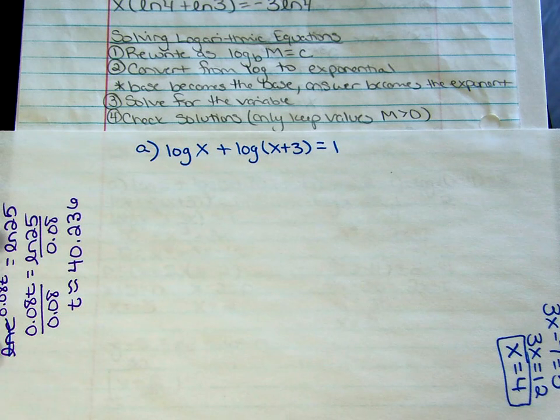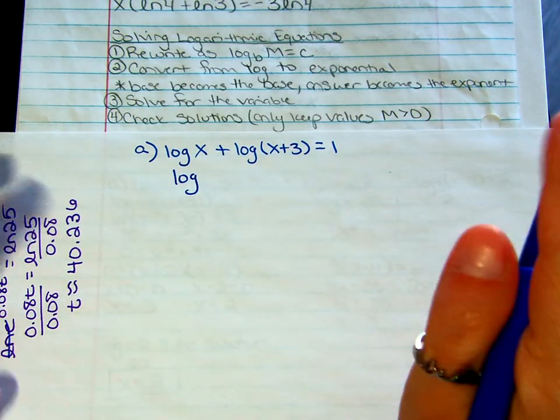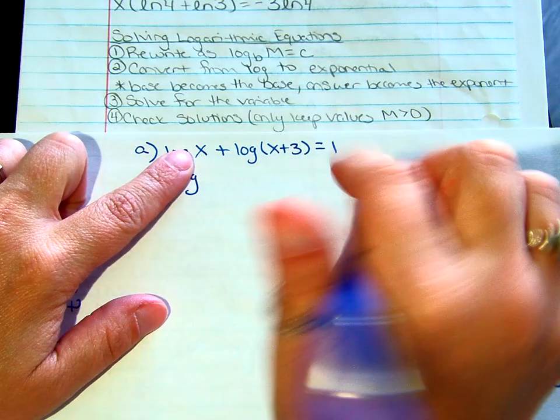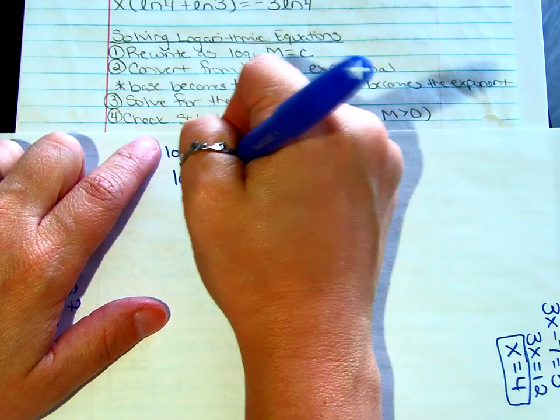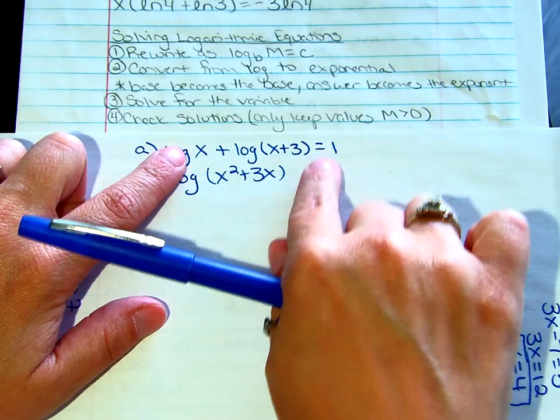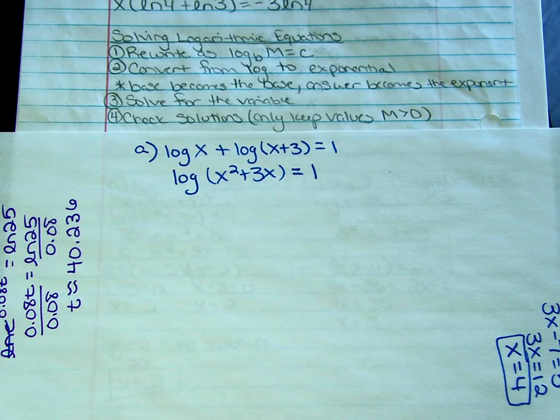This will be log, and then I'm hoping we can keep up with this. We're going to be multiplying x with x plus 3. So I was going to skip that middle step and just put the x squared plus 3x. I distributed that x into each term. I hope at this point in the semester we can do that. And if not, you can always write it out.